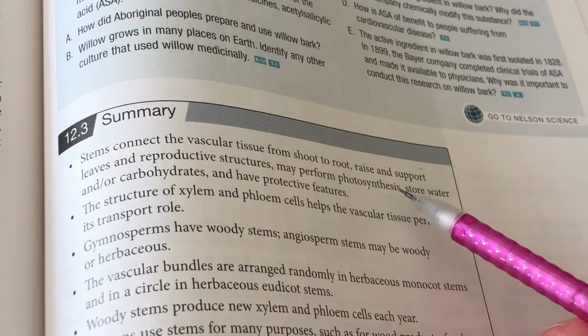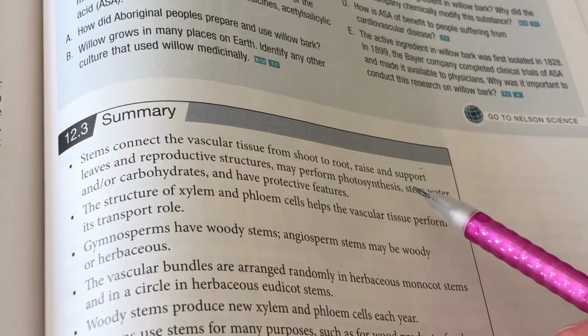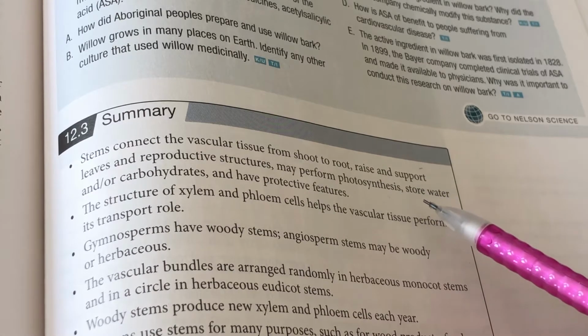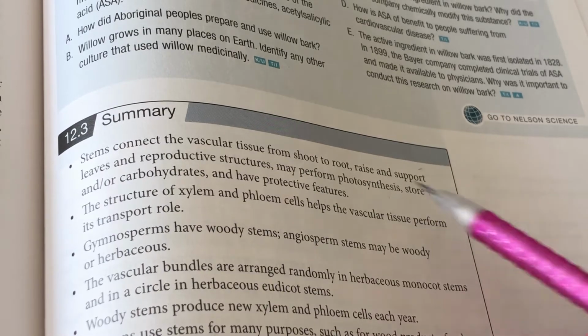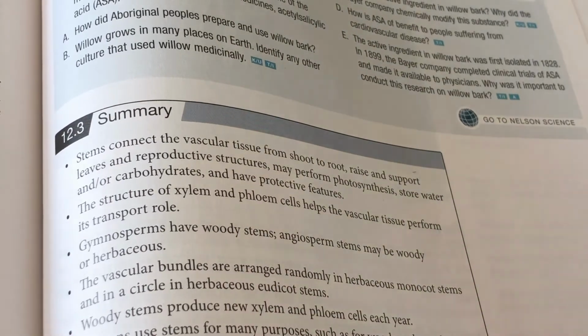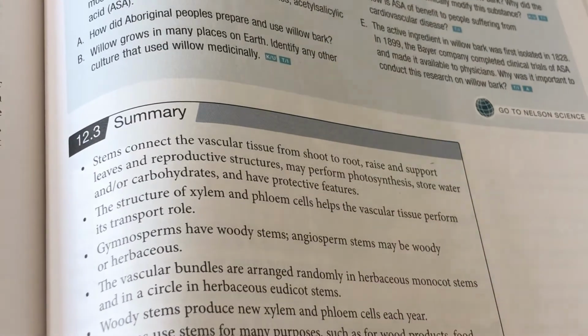All right, that's not going to be the case when you've got bark, but it certainly is the case if you've got a really herbaceous, a soft stem. Okay, they can store water and they transport carbohydrates. So these are all the features that are really important with stems.